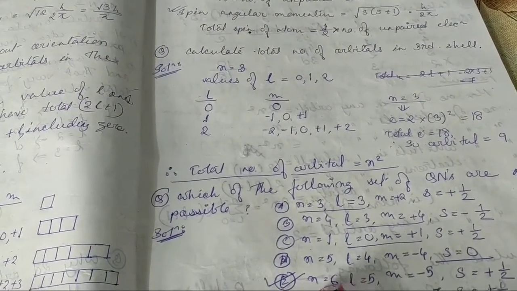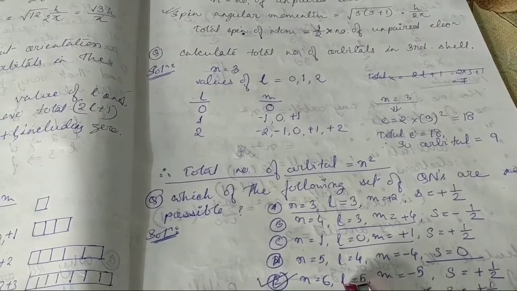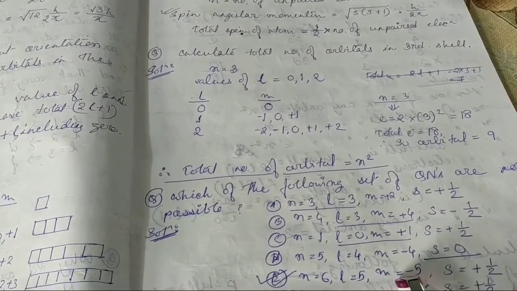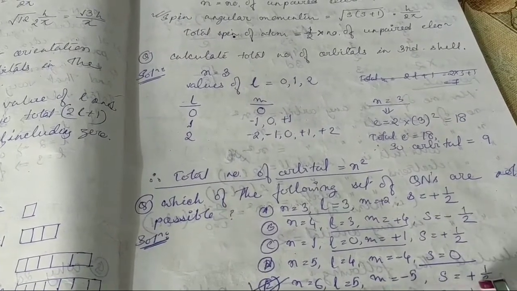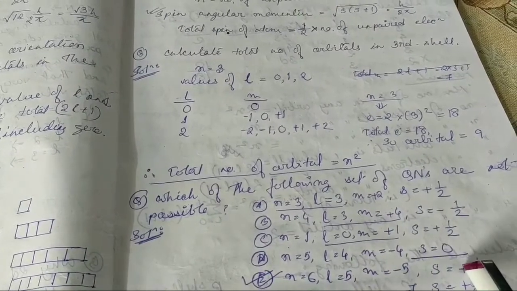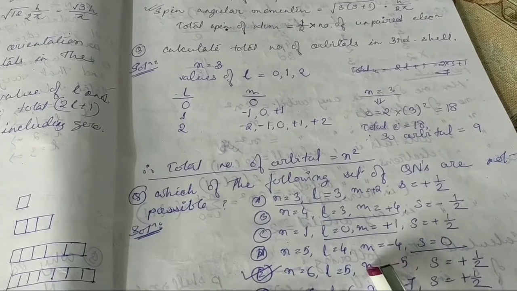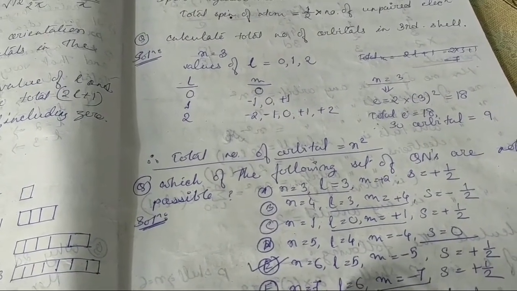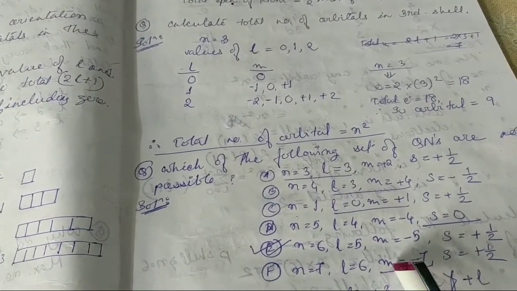Next we are coming to this set, n equal to 6, L equal to 5, it is okay, 0 to n minus 1. L equal to 5, m equal to minus 5, it is okay, minus L to plus L including 0. Then s equal to plus half. Everything is fine, so this set is possible for an electron. And similarly for n equal to 7, L equal to 6 is possible, but m equal to minus 7 is not possible.